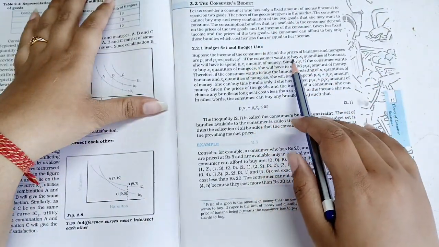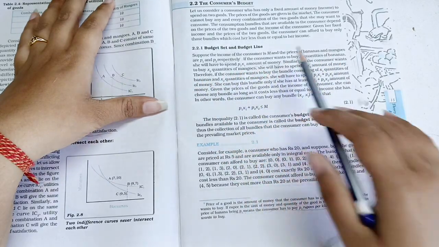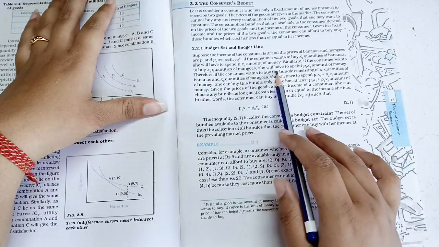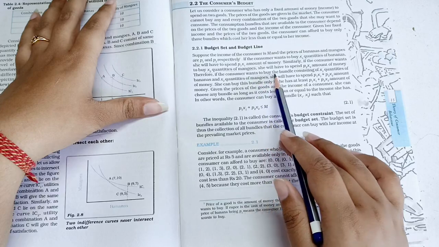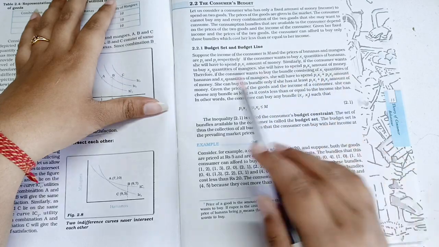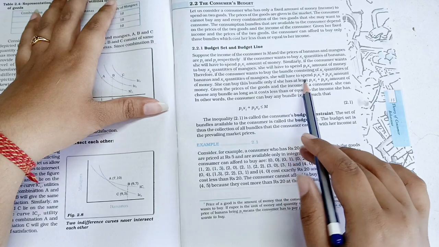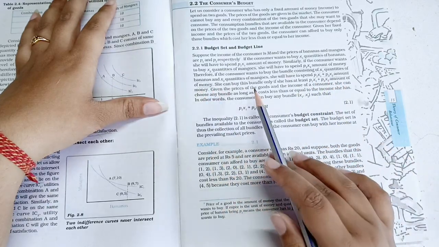If the consumer wants to buy X1 quantity of bananas, she will have to spend P1 X1 amount of money. Similarly, if the consumer wants to buy X2 quantity of mangoes, she will have to spend P2 X2 amount of money. Therefore, if the consumer wants to buy the bundle consisting of X1 quantity of bananas and X2 quantity of mangoes, she will have to spend P1 X1 plus P2 X2 amount of money.